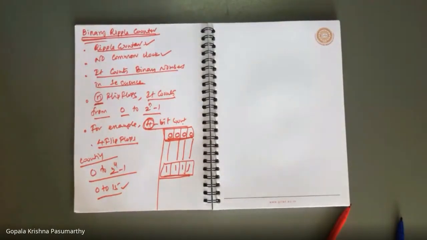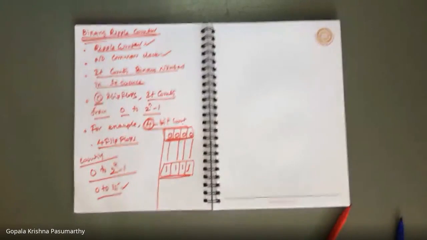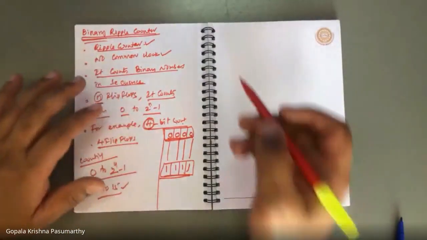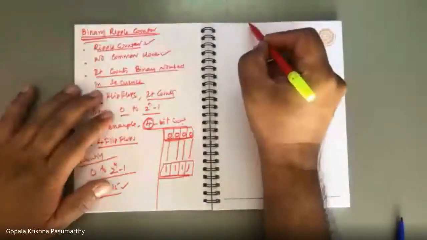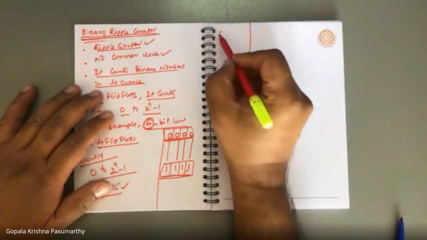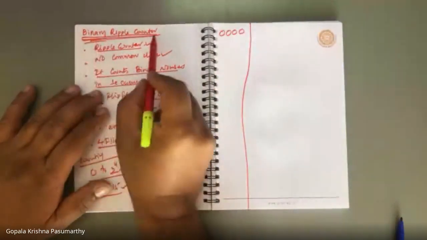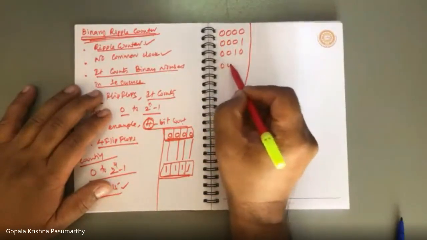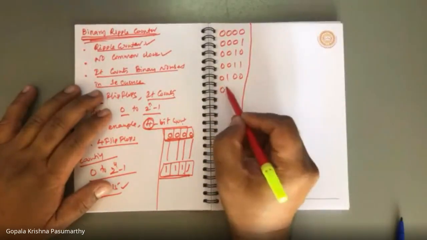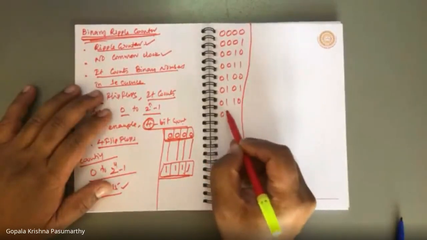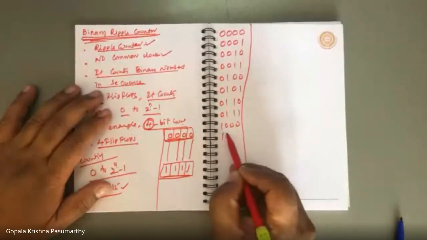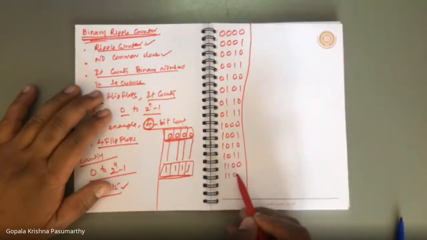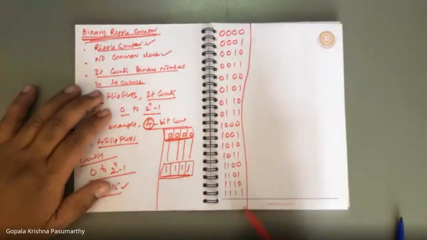Now we have to see how we design it. Now the logic is, how do we design? For example, let us first look at how the binary sequence goes on. A ripple binary counter starts from 0, 1, 2, 3, 4, 5, 6, 7, 8, 9, 10, 11, 12, 13, 14, 15.